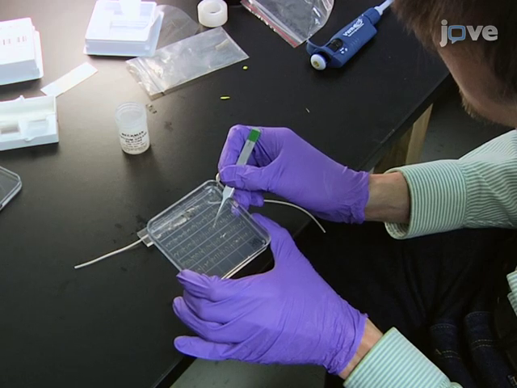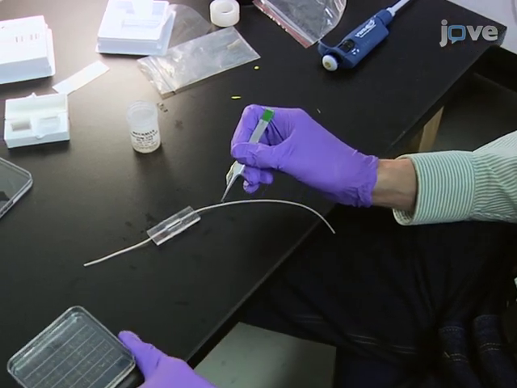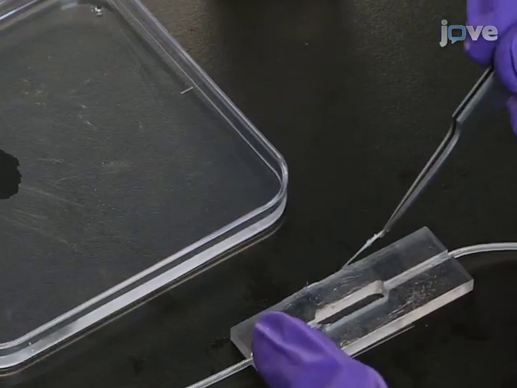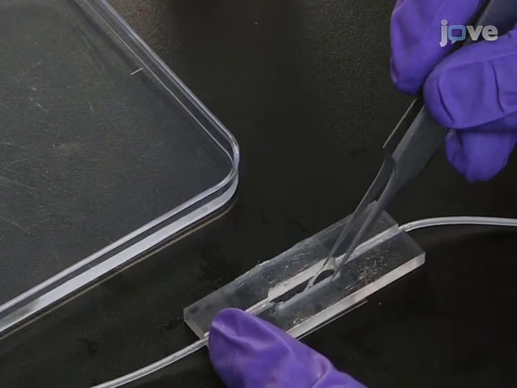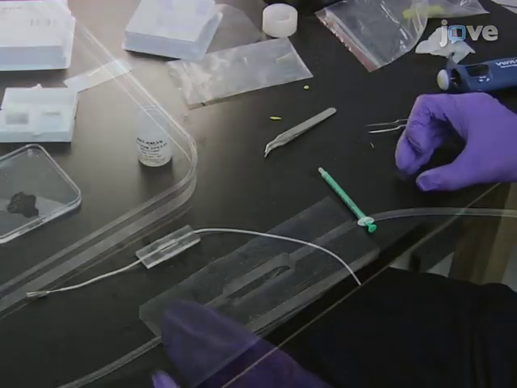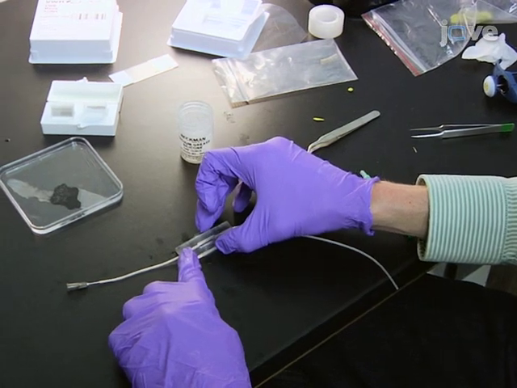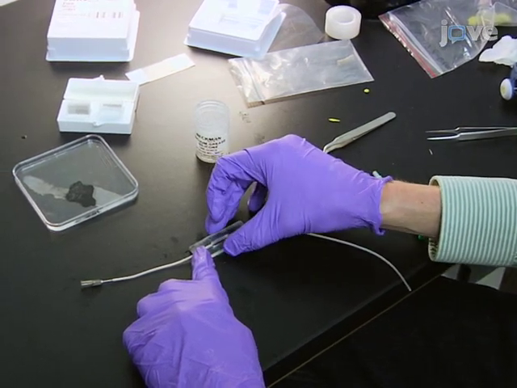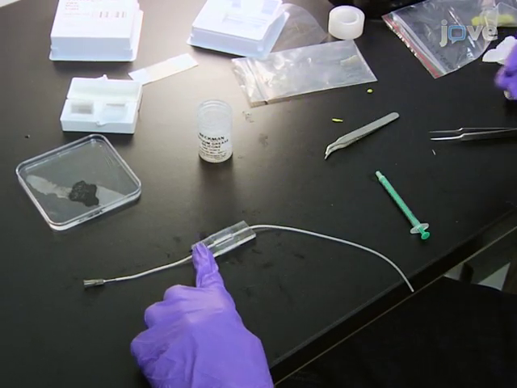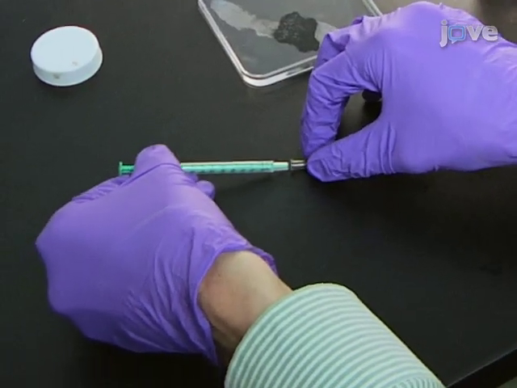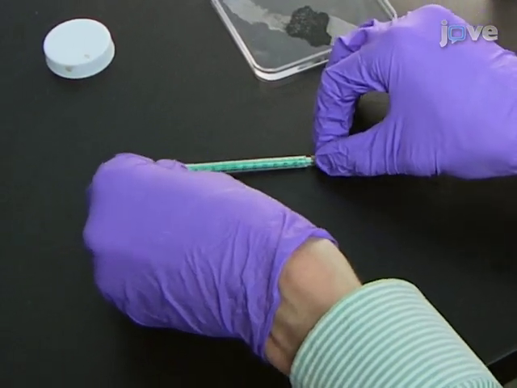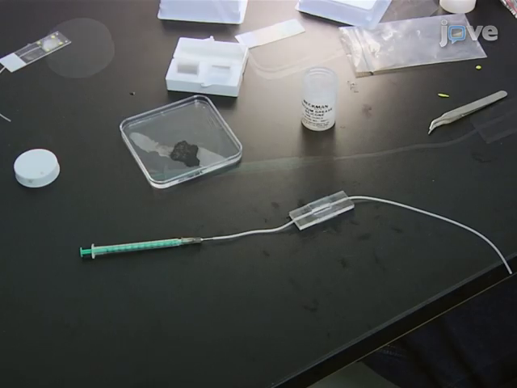Next, transfer a 5-day-old seedling from the plate into the chamber, and place a piece of cotton wool soaked with water on top of the seedling. Spread the silicone grease onto the other surface of the chamber and press another cover slip on top to seal. Afterward, connect the end of one of the tubes to a 1 milliliter syringe and leave the end of the other tube open.